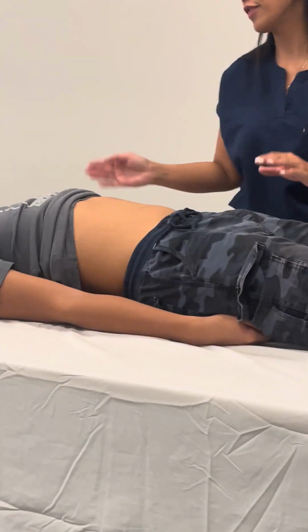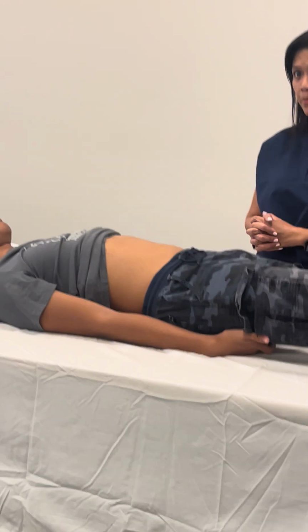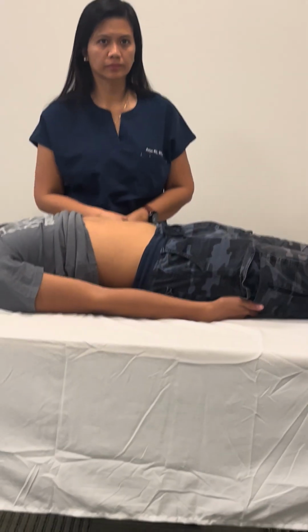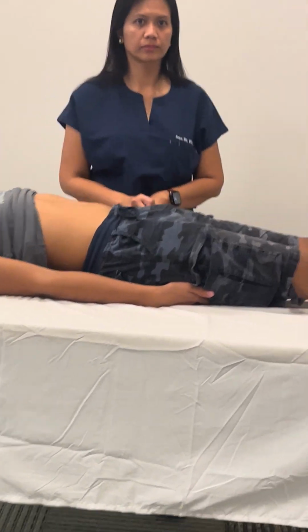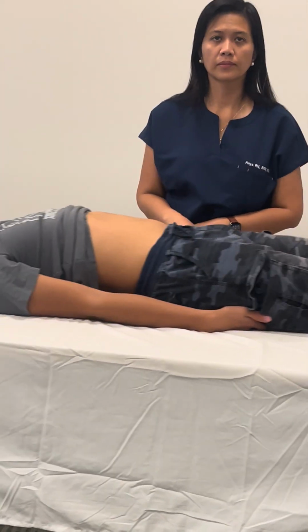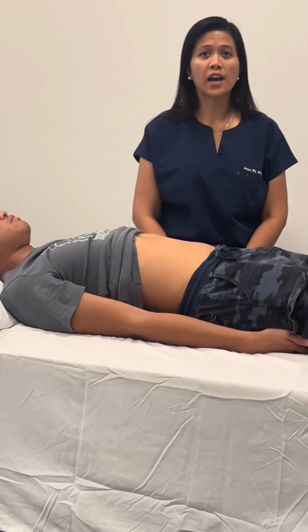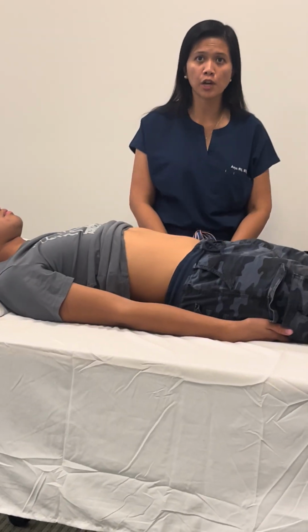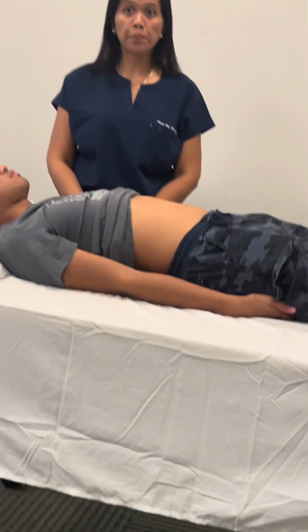Okay, so that's how we percuss the splenic side. And then, okay, after the percussing of the abdomen, the next part is to palpate it.